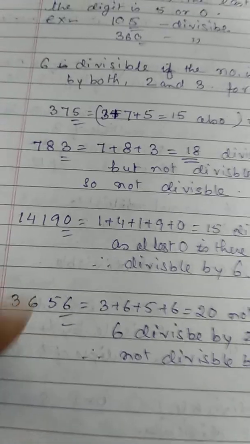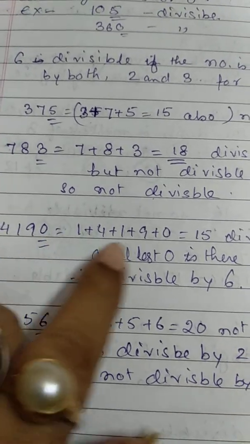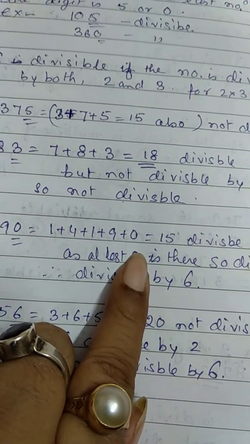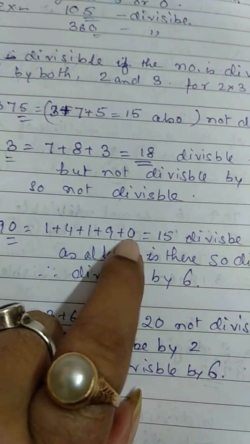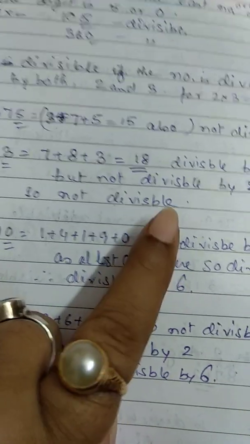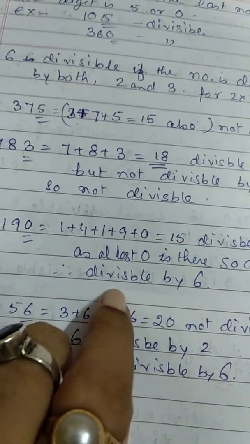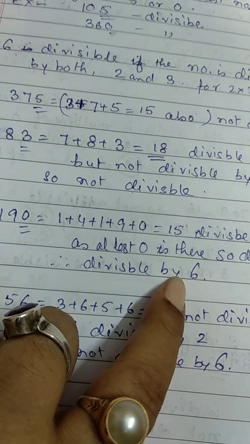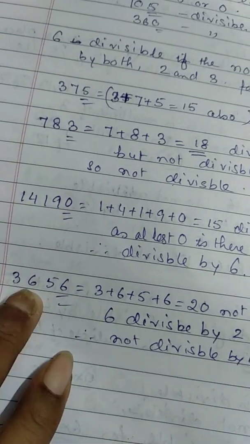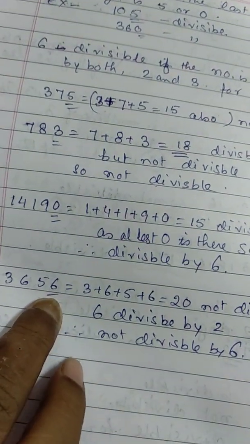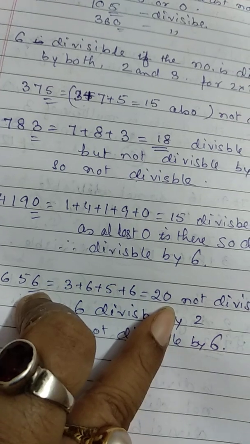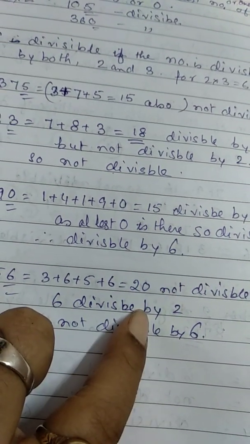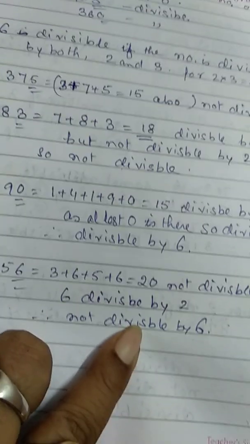One more I have done. 14190. I am adding the whole thing. I got 15. It is divisible by 3. Also it is divisible by 2 because at the end we have 0. So as it is divisible by 3 and 2, it is divisible by 6 also. Next, 3656. 6 is even, and if we add, it is 20. So it is not divisible by 3 but divisible by 2. That's why it is not divisible by 6.